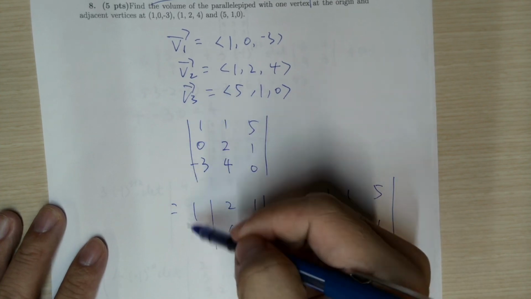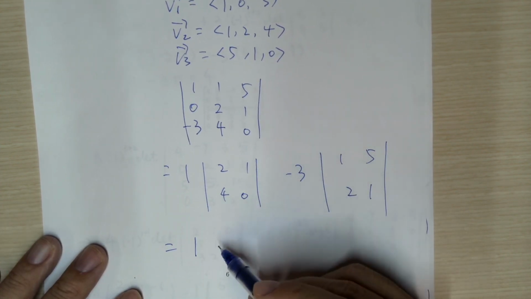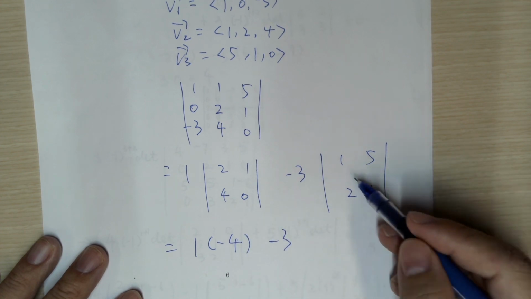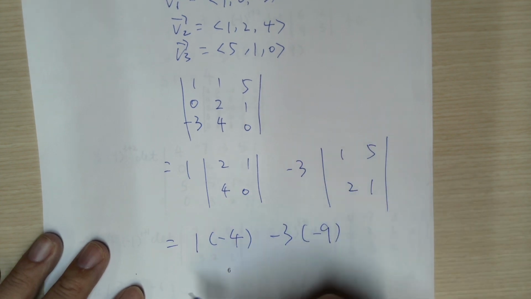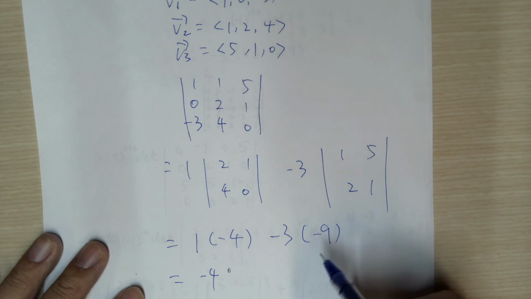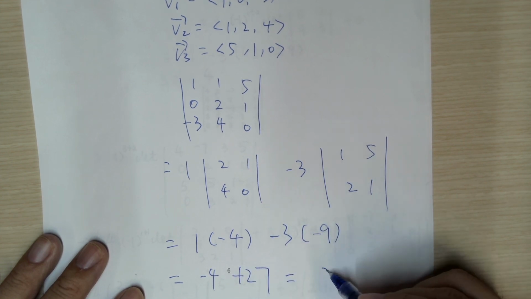So I'm going through the first column. It's 1 times -4, minus 3 times this, which is -9. So it's -4 plus 27, which is 23.